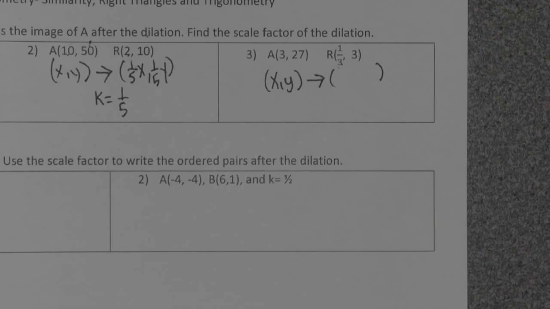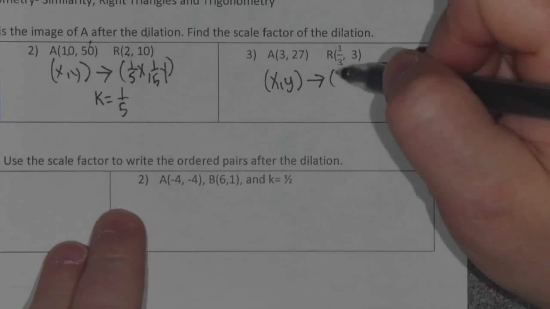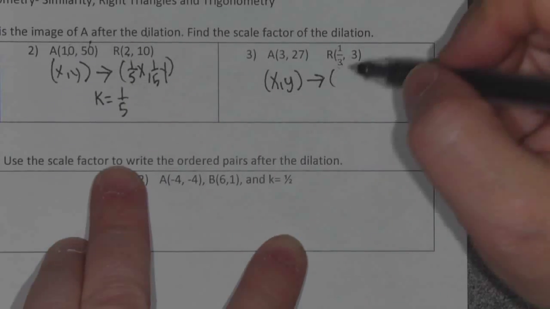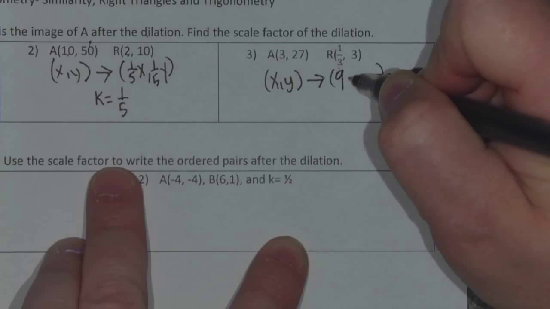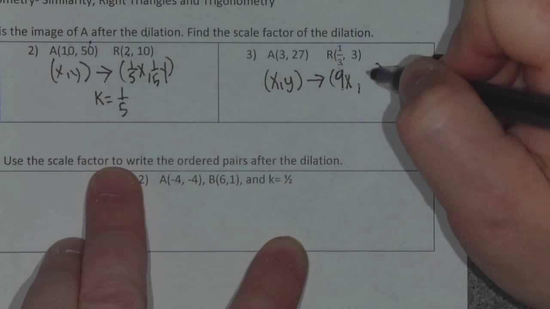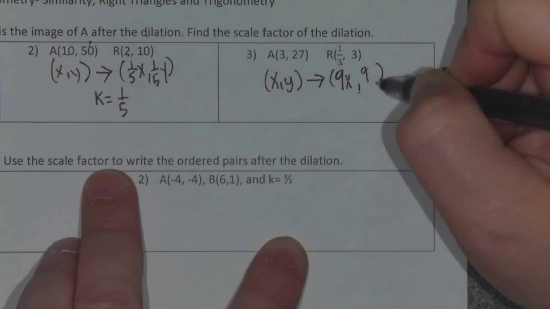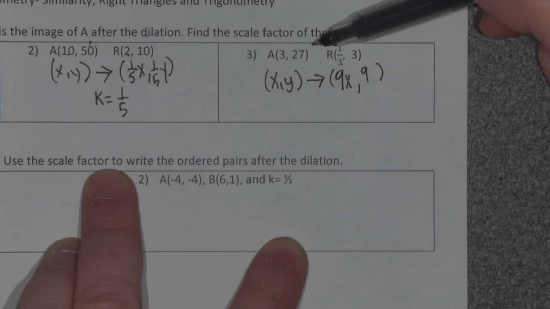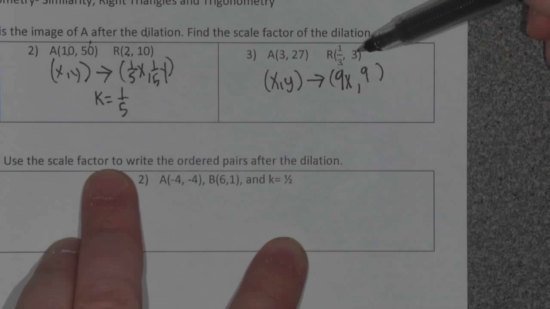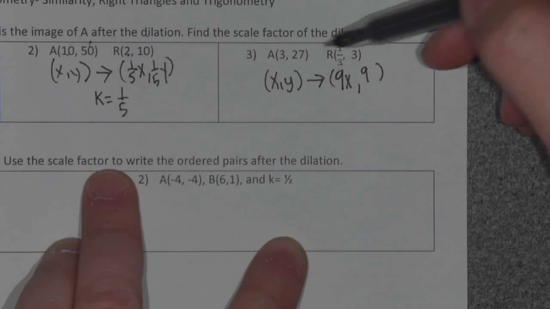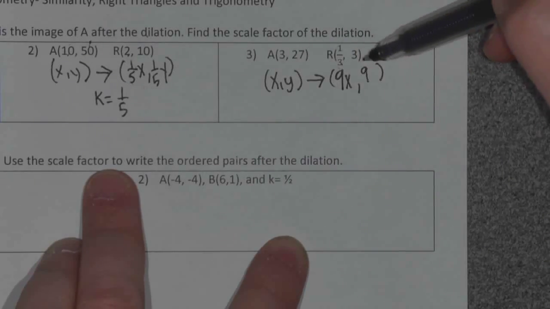It's 9. Wouldn't you just be able to do 27 divided by 3 and find that out? You could, totally, yep. So it was 9 times our x's, and then Jordan says it was also 27 divided by 3 is 9. 27 divided by 9 is 3.